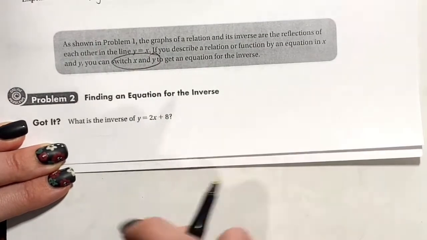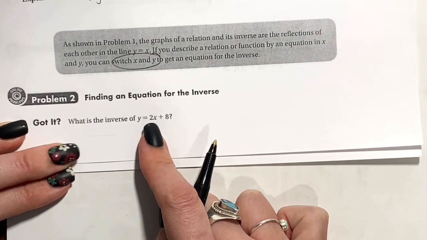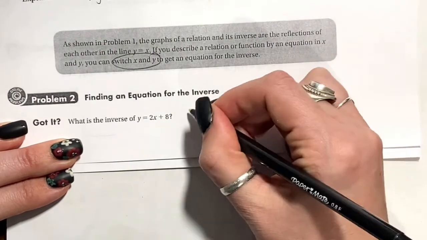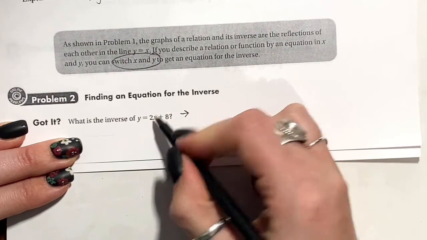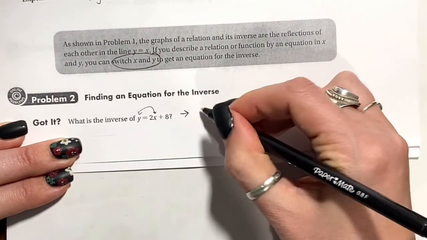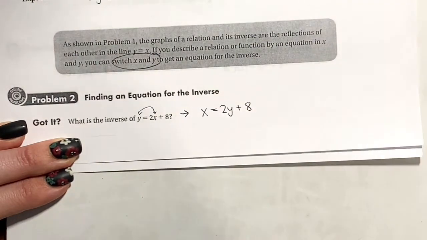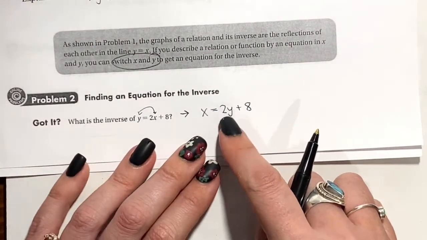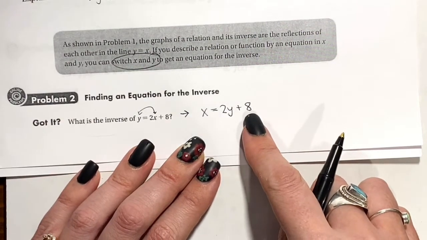So when they give you an equation, it says what is the inverse of y equals 2x plus 8, the first thing you're going to do is switch x and y's place. So if this is where my y is and this is where my x is, I'm literally going to switch them. I'm going to have x equals 2y plus 8. And then from there, we're just going to start solving to get y alone again. So if I want to get y by itself, I need to get rid of this 2, and I need to get rid of this plus 8.